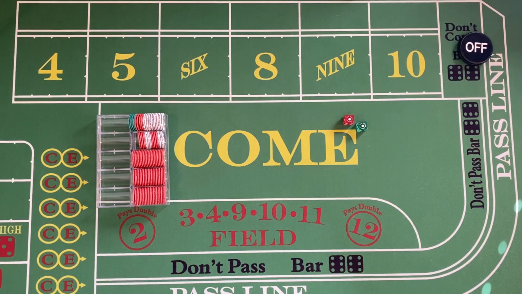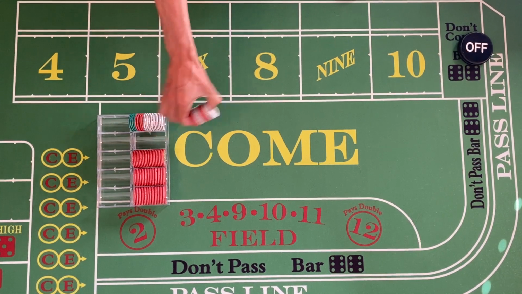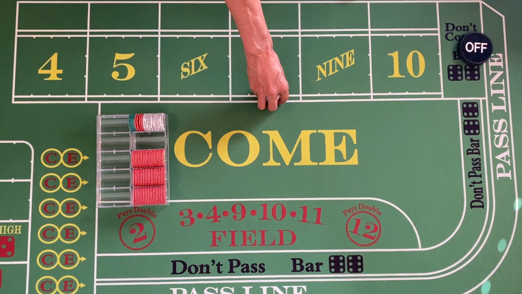This is another video in my continuing series on craps strategies. The previous two videos that came out dealt with the initial bet on the 6 and the 8. This is just another extension of it. Now we're going up to the $24 level. So let's get started. What you want to do is start with $24 on the 6 and the 8.